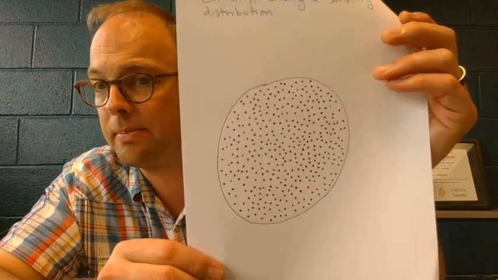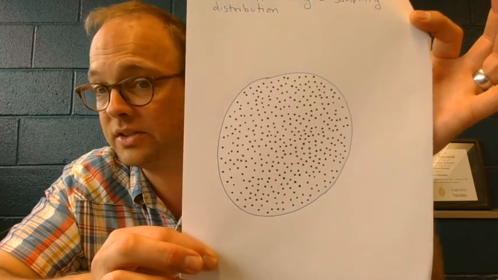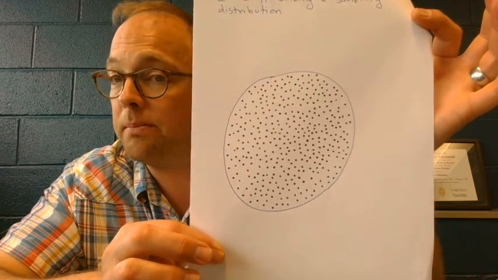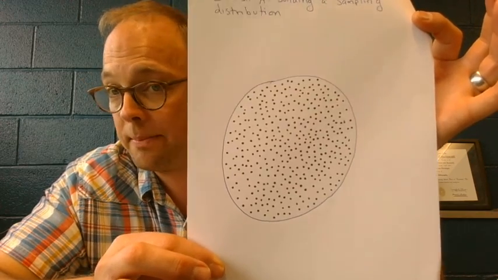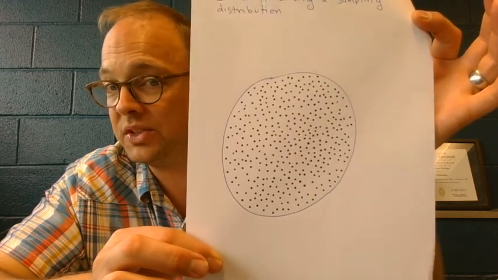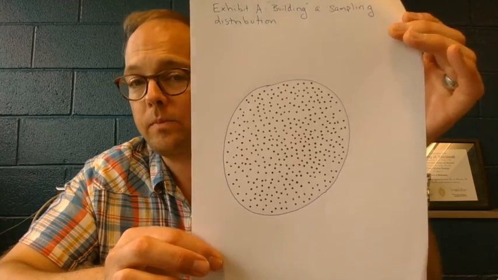Let's just pretend this is the population. This is all the people that meet a certain criteria. I'm going to build a sampling distribution for sample size 8, n equals 8. Now, how do I go about doing that? Well, the first thing I need to do is to understand what random sampling means. And if you've read Chapter 7, you know that random sampling, or something that is randomly drawn, meets a couple of criteria.